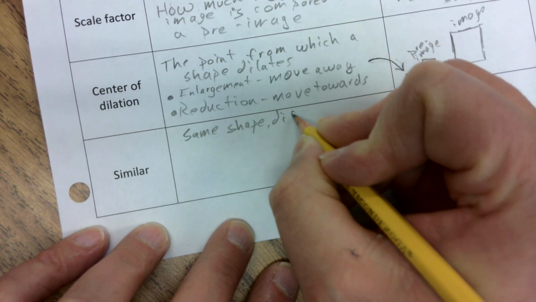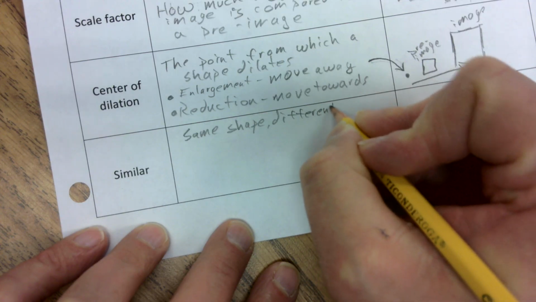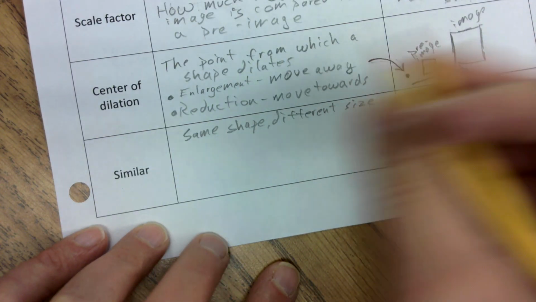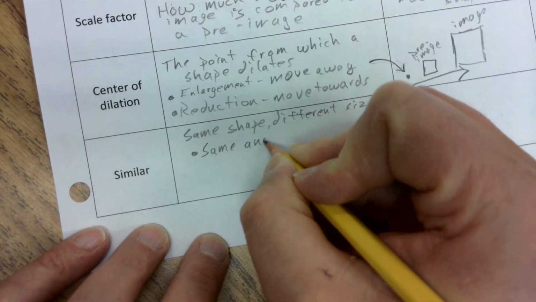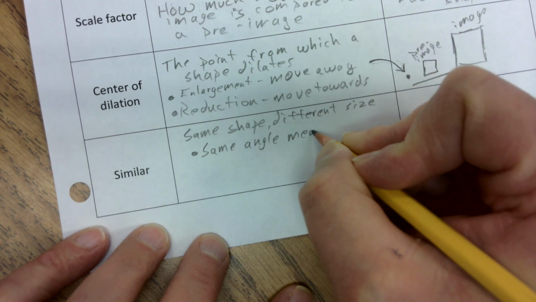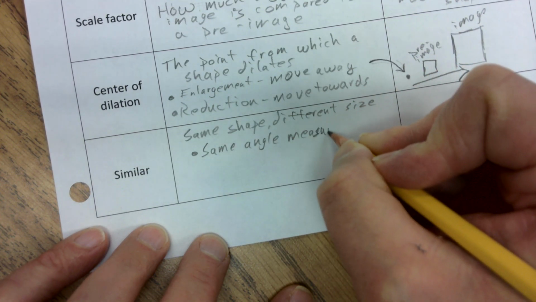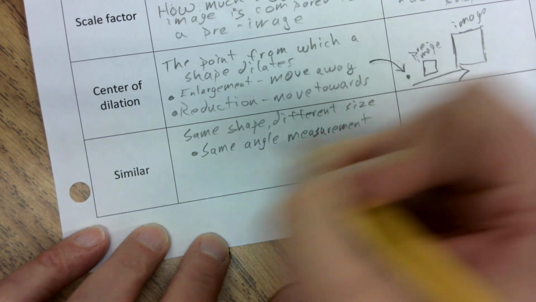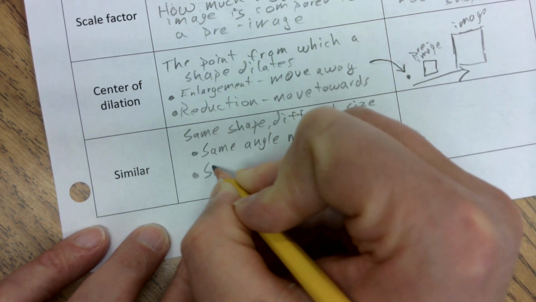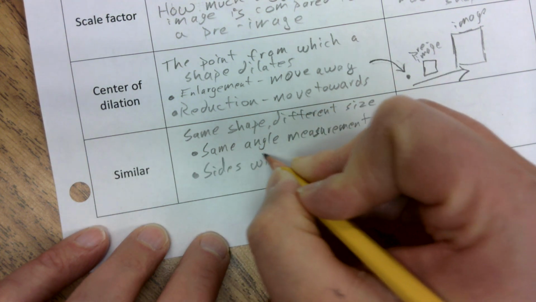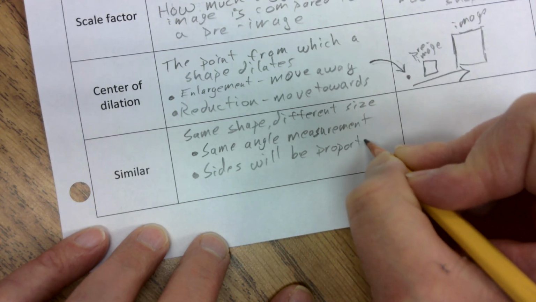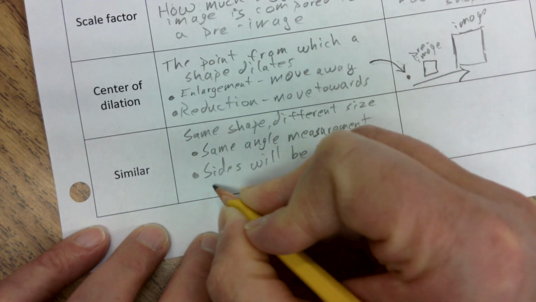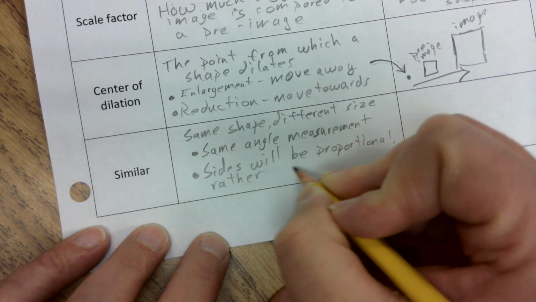Now the idea here is that it'll have the same angle measurements, the image and the preimage, but the sides will be in proportion rather than the same. Proportional rather than the same length.